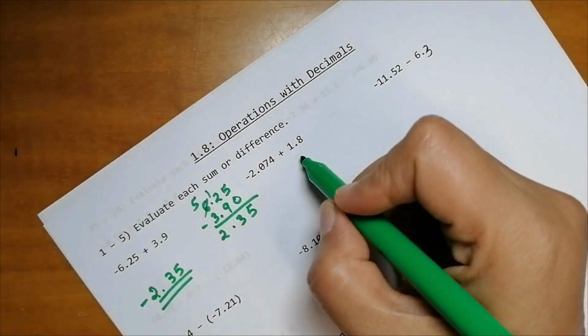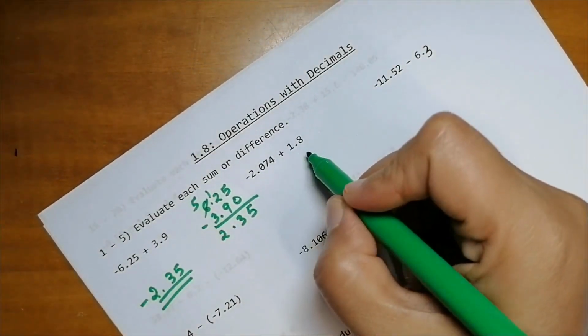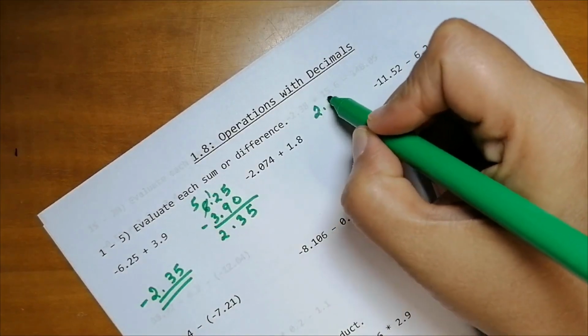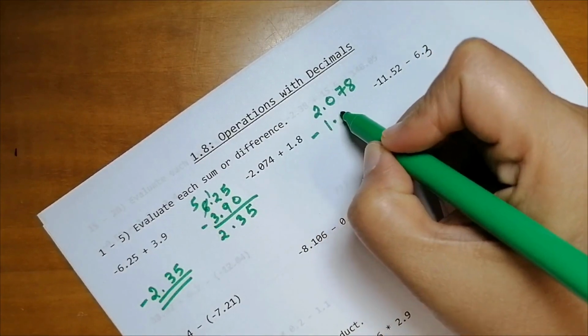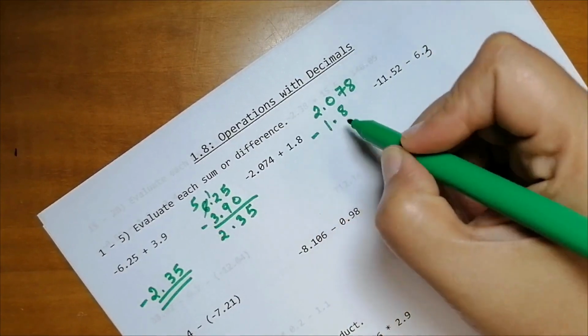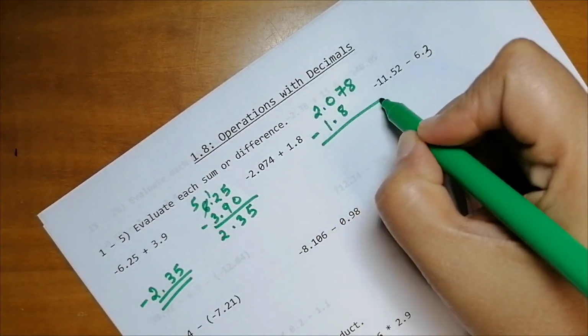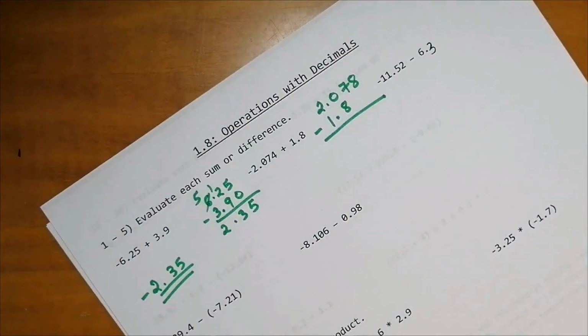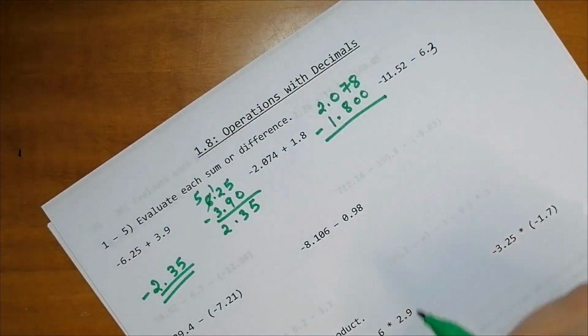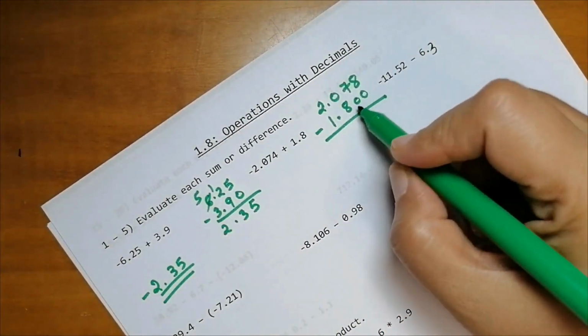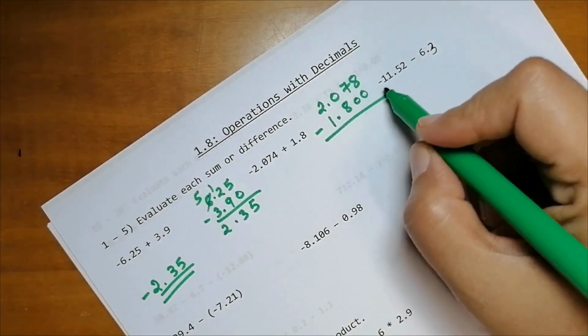Same here, the larger number is minus, different signs. So we do 2.074 minus 1.8. I'll just write 0, 0 here, because it's the same thing. The number of zeros after wouldn't matter.